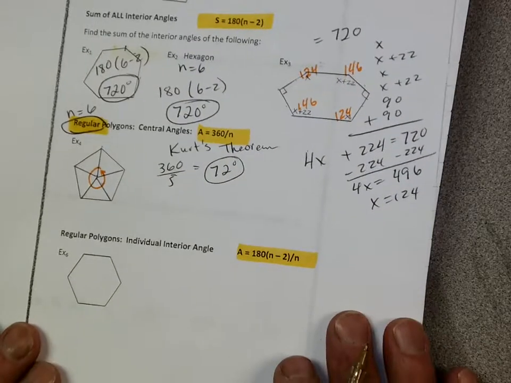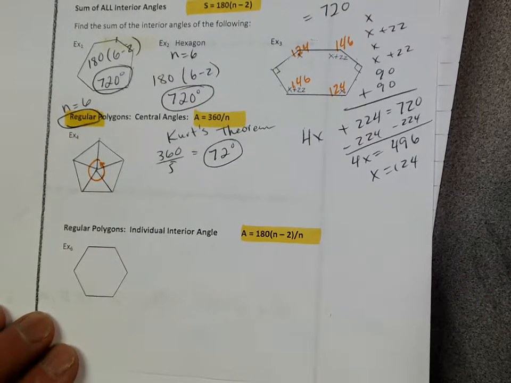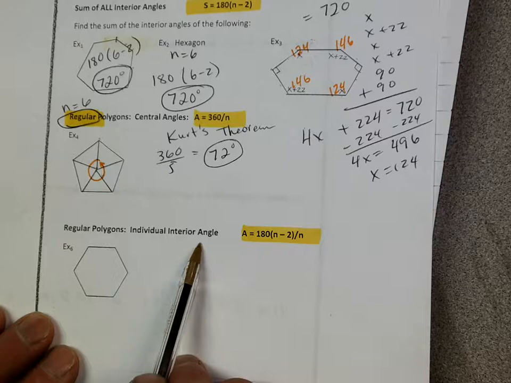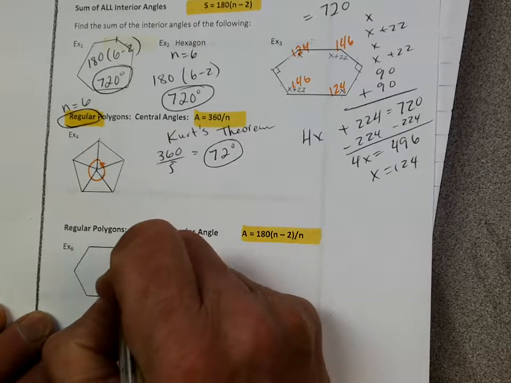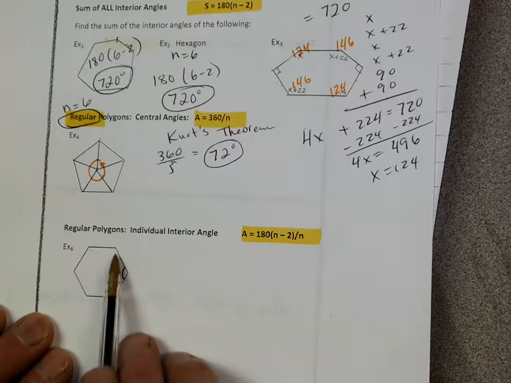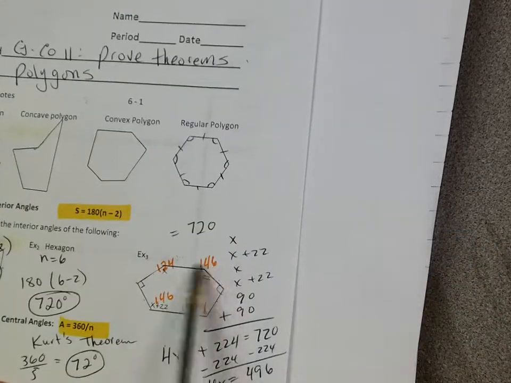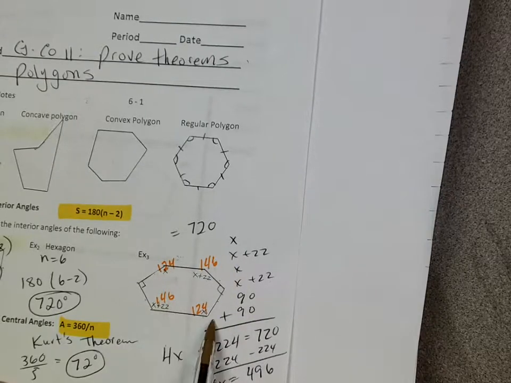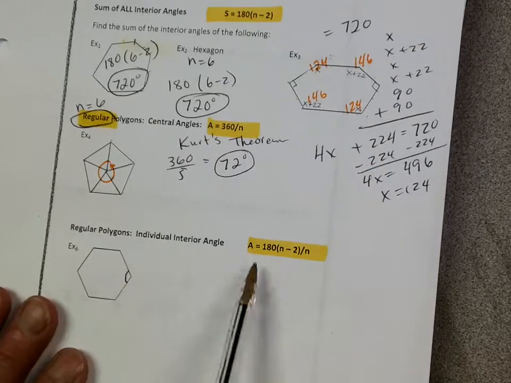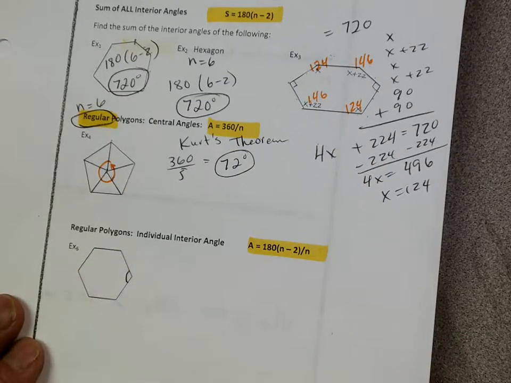Okay, example 6. This is the formula we had in our notes. So if you want an individual interior angle, if you want to know exactly what that one is, it has to be regular. Because if it's not regular, then they're all kind of different, right? I mean, if I look at this one here, they were all different, weren't they? So I wouldn't be able to find out which, if they were individual, unless I had more information. But if it is regular, I can find out exactly what that one is because all 6 of these are equal. So let's use our formula.